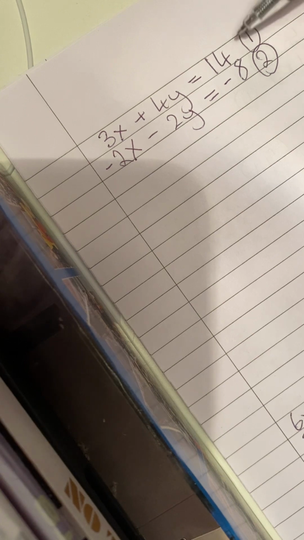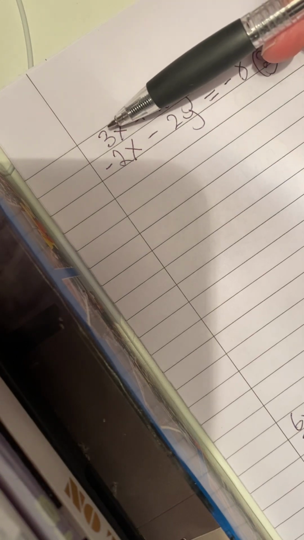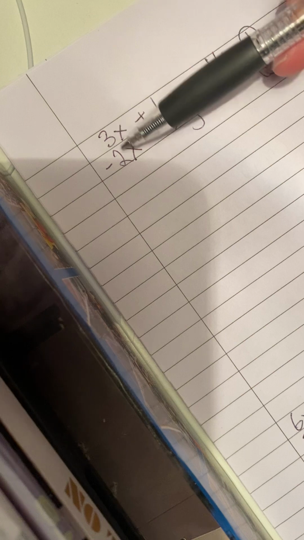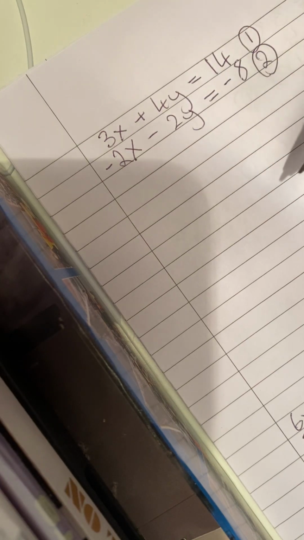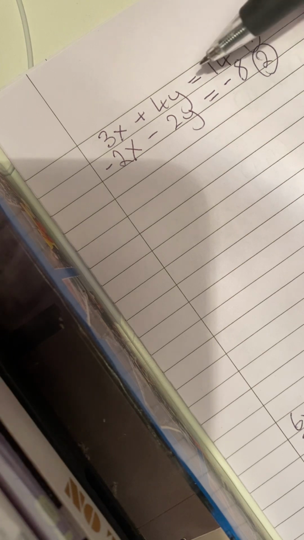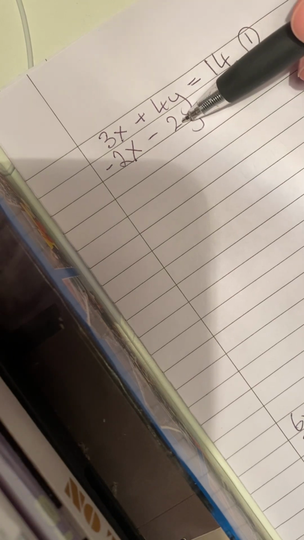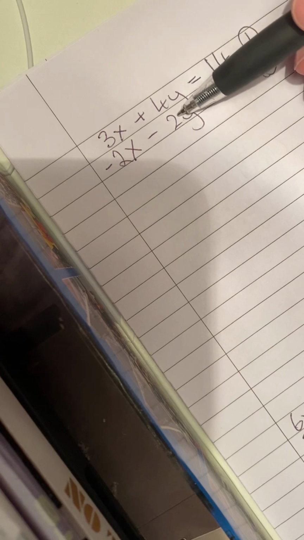So this one here doesn't have anything that lines up. In the x's, we've got 3 and minus 2, which don't match up. And we've got 4 and 2, which don't match up. So I'm going to perform some kind of shift on one of these so that I can line them up. Immediately I notice that I can times this 2 by 2 and make it 4. So they'll line up.